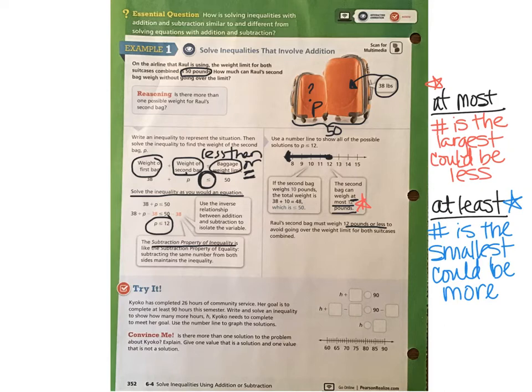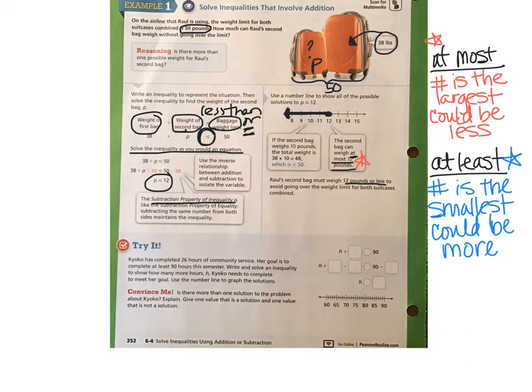So if I were to say to you something like, I have at least $10 in my wallet, then that means I could have more than $10, but 10 would be the smallest amount that I have. If I say I have at most $20 in my wallet, then that would mean 20 is the most that I could have, but it could actually be less than that. So consider those two terms as you continue your work through the problems. Now complete the try it, at least this first step right here. The first step is to complete the inequality. Then come back and we'll work through it together.